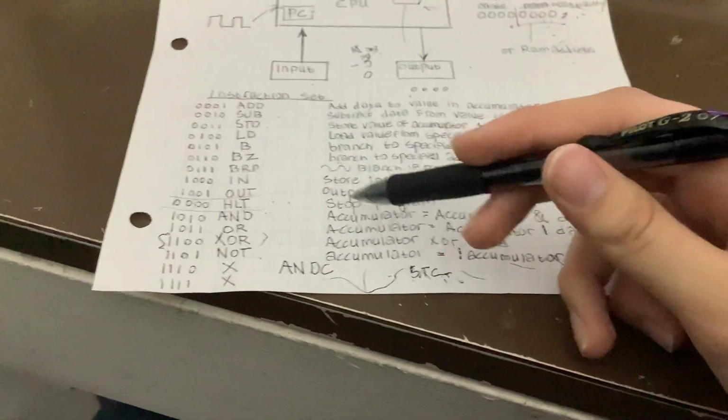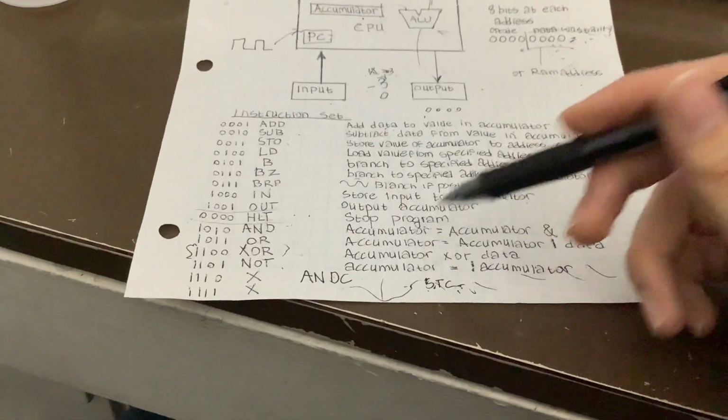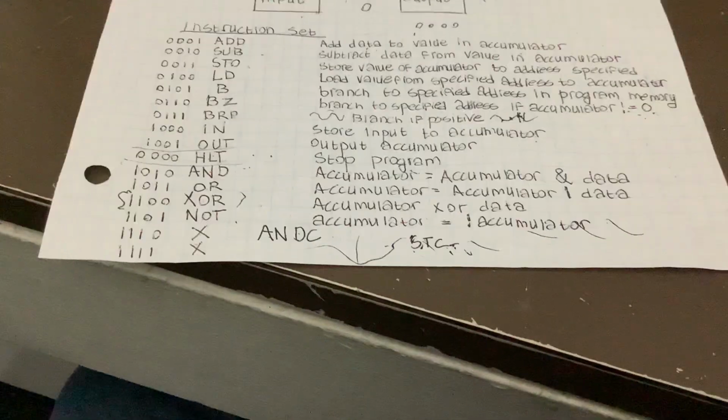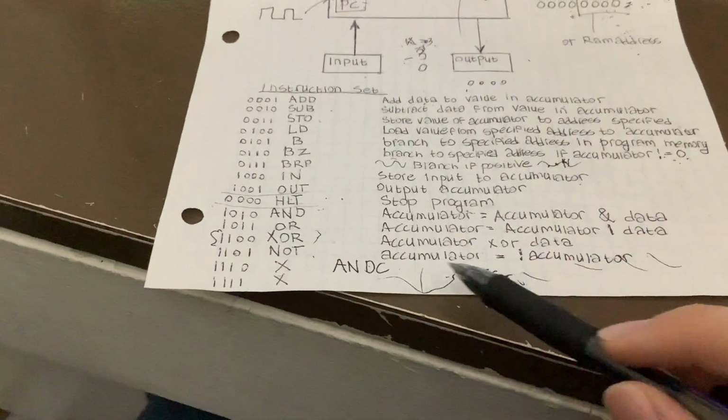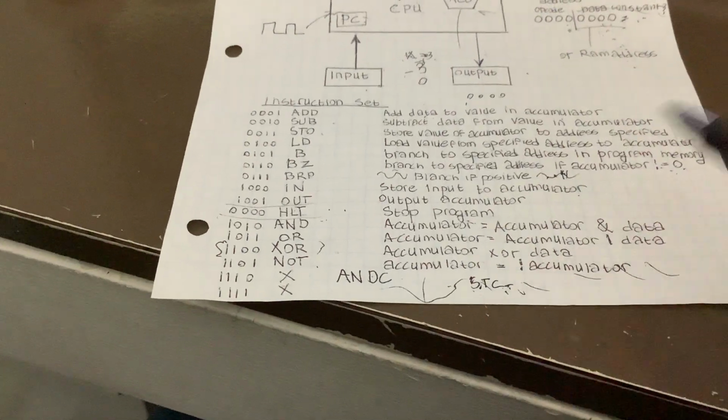So yeah, assembly instructions are verbose. And the NOT doesn't even have an input or anything. It's the accumulator equals the accumulator NOT.